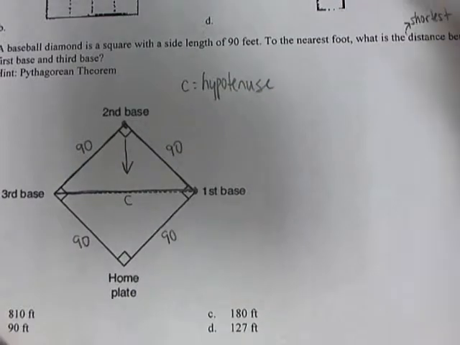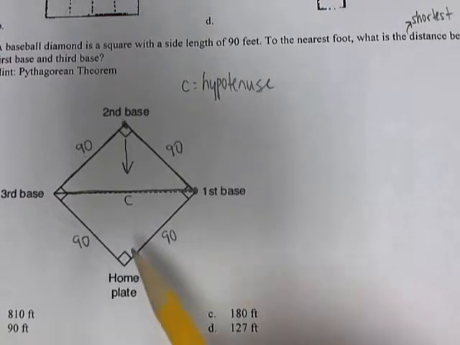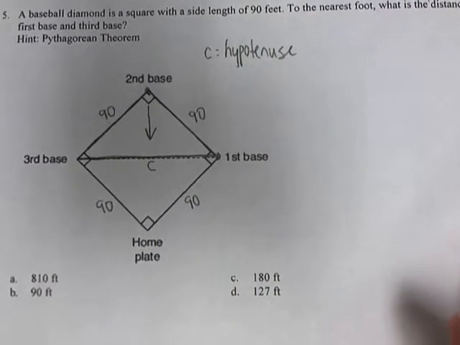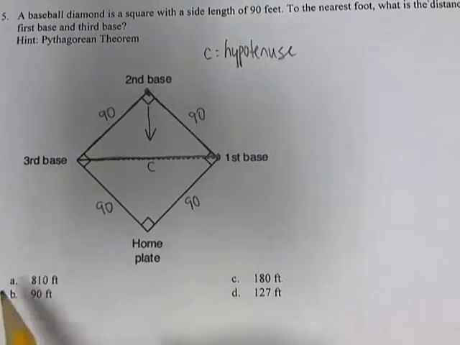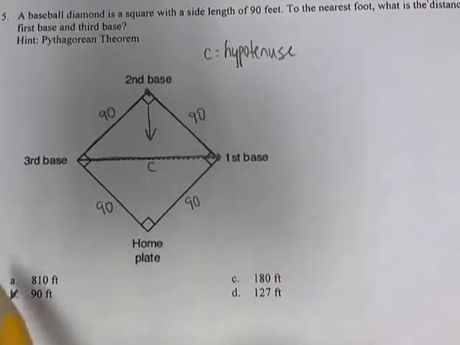And your hypotenuse is your longest side. So I know it can't be answer choice B, because my hypotenuse cannot be the same measurement as a leg. I can look at answer choice A and say that's unreasonable. It's not going to be 810 feet between first base and third base.